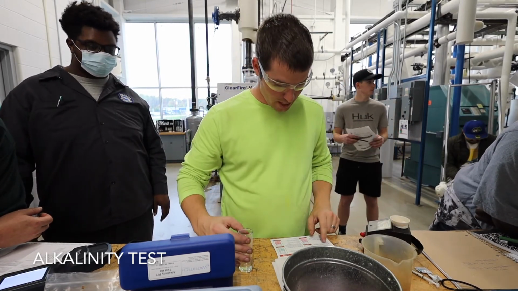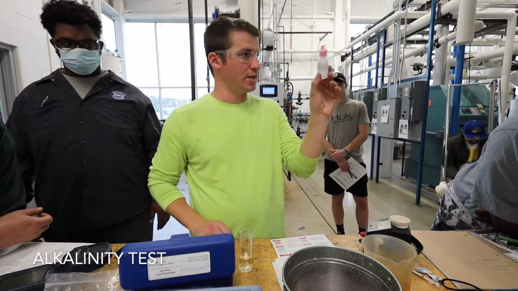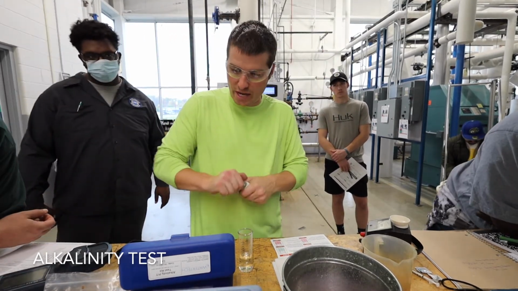Add 3 drops of phenolphthalein, all right? Pink cap phenolphthalein.